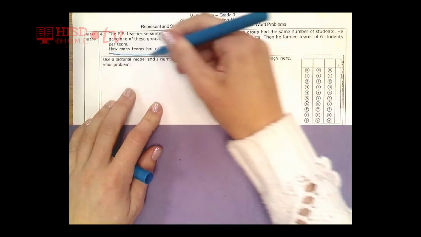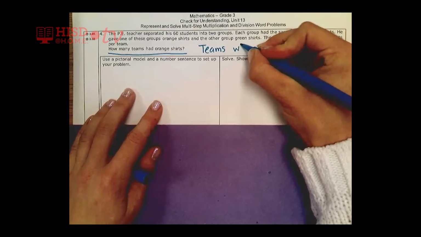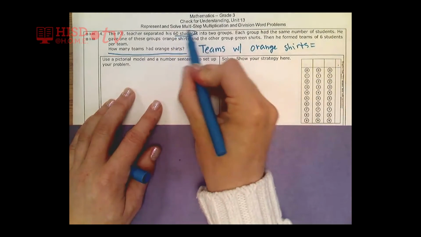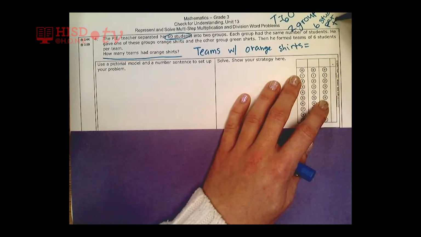So we're looking for teams, not people, teams with orange shirts. We know there's a total. The total is 60 students. There's 2 groups, and then 6 students per team. It says using a pictorial model and a number sentence to set up your problem.